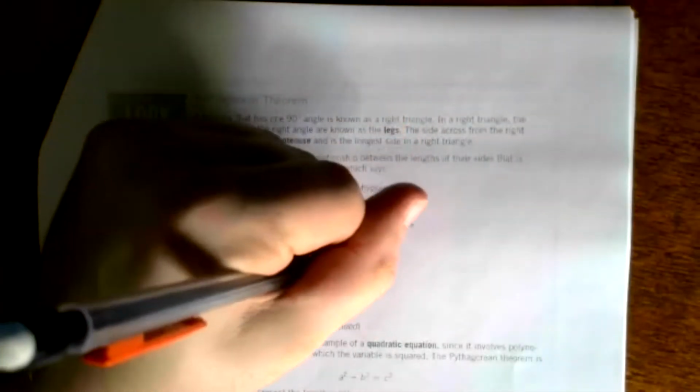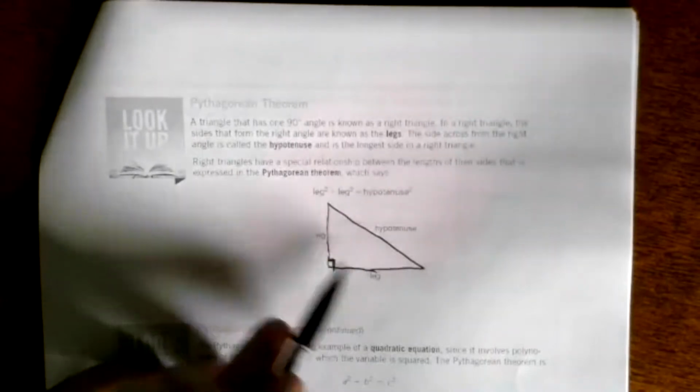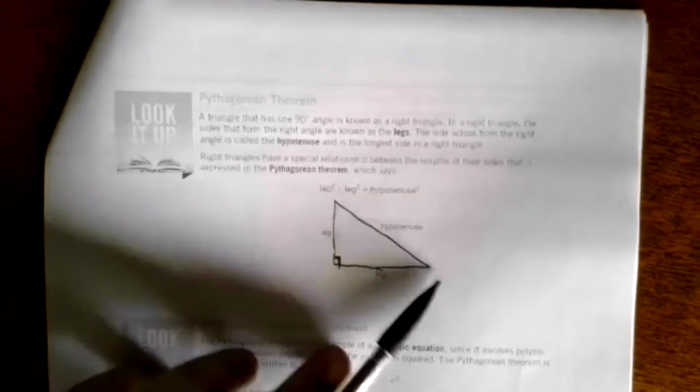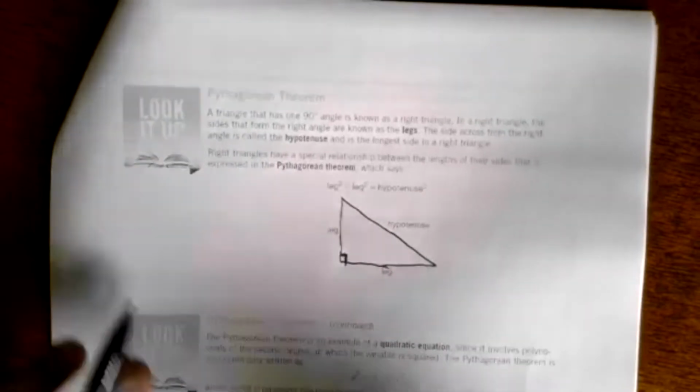So if I redraw this triangle down here, the right angle is the thing that looks like a 90-degree angle, with this little square down here. This is a right angle. So the legs are the 2 sides that touch that right angle, and the hypotenuse is the long side, which is across from the right angle.